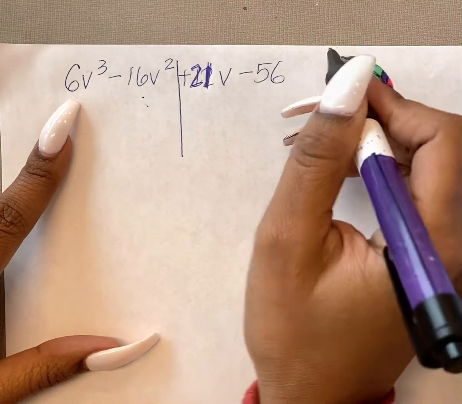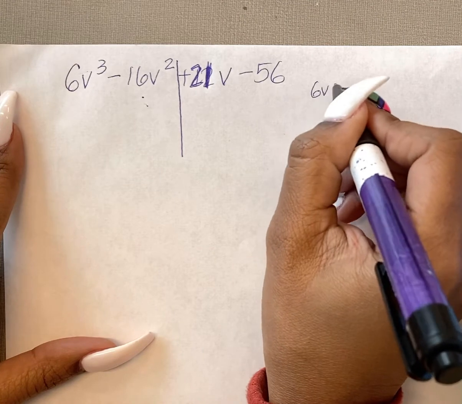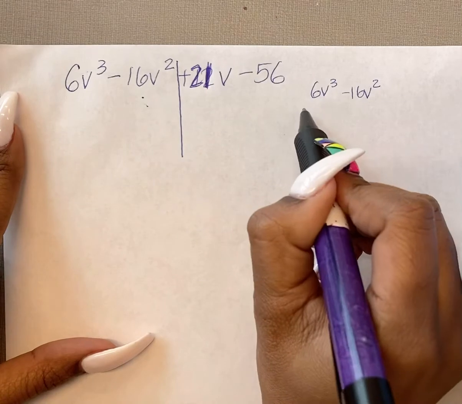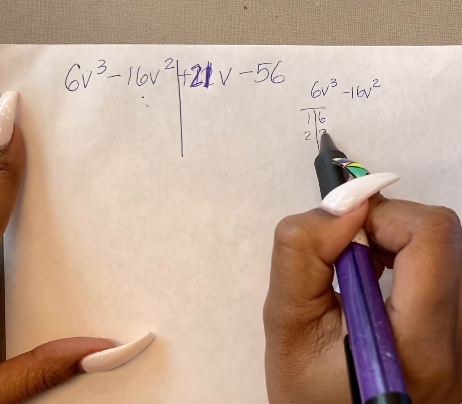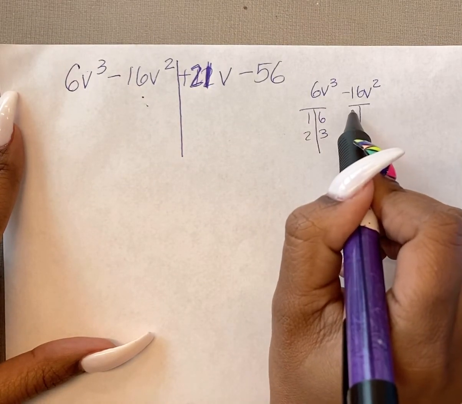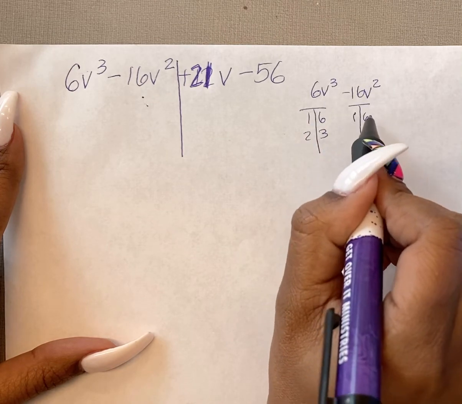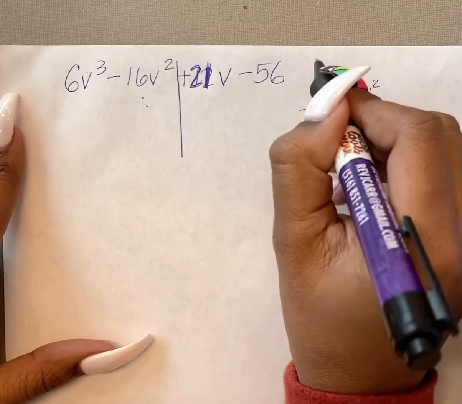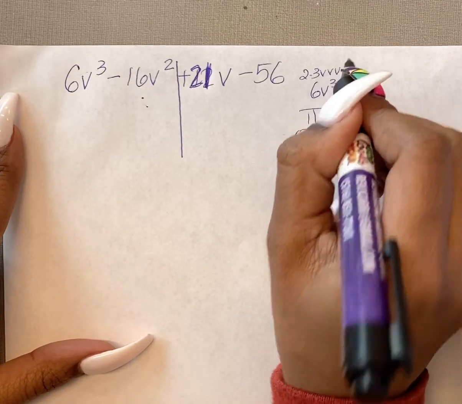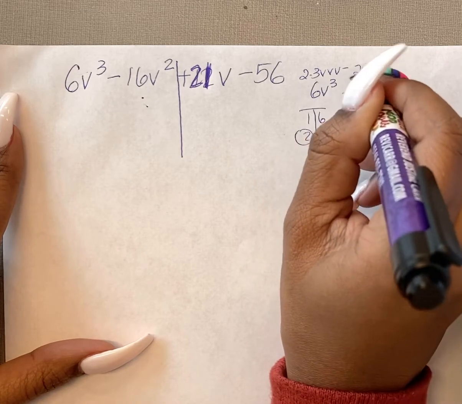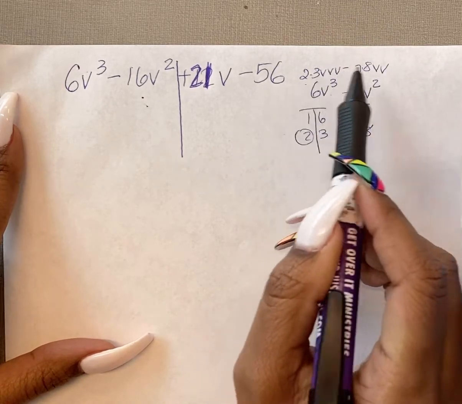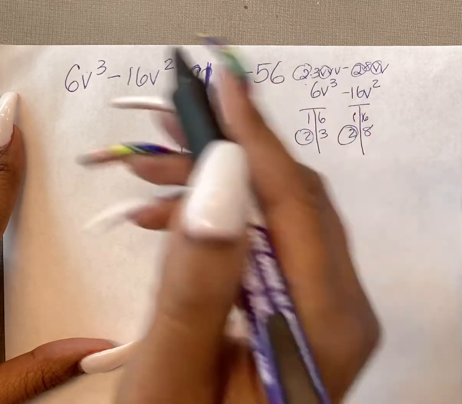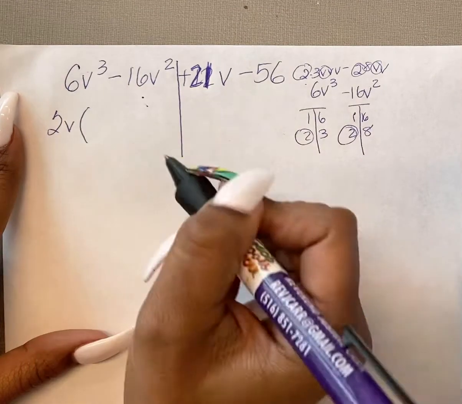I'm still going to look to see what my greatest common factor of these 2 terms is. If you need that side space to write it out, I have 6v to the third and negative 16v squared. If you need space to do that little work, 6 is 1 and 6, 2 and 3, and 16 is 1 and 16, and 2 and 8. So that 2 is going to be that factor. I have 2 and 3, and then 3 v's, and then 2 and 8 and 2 v's. You can use this method of finding the greatest common factor if you can't directly see it. So 2v squared is my greatest common factor.